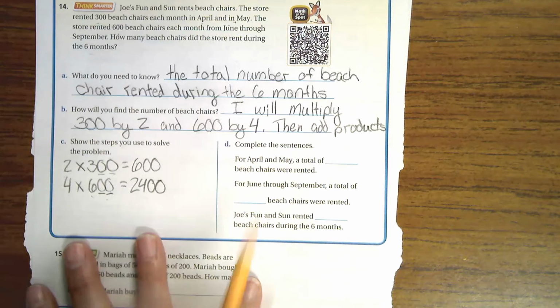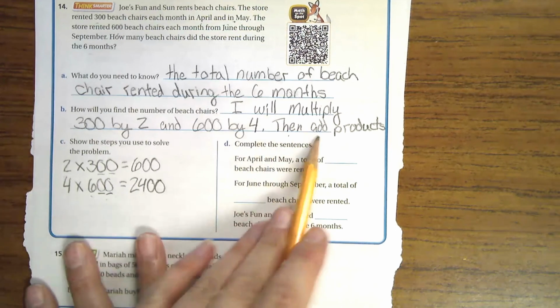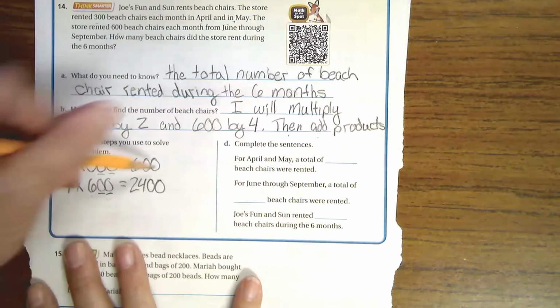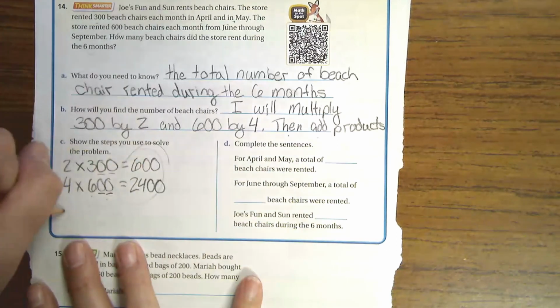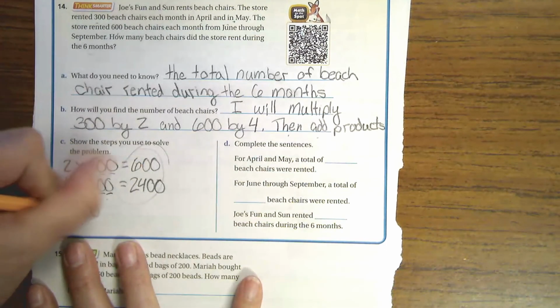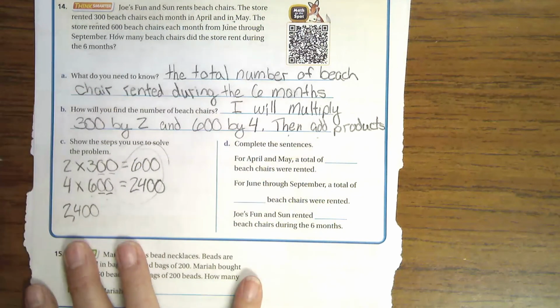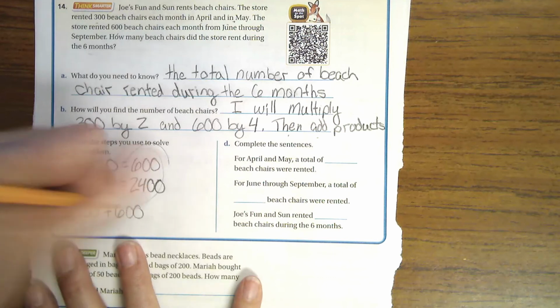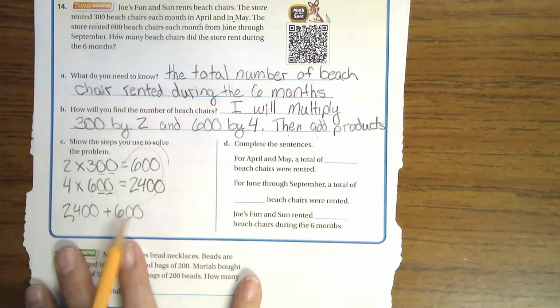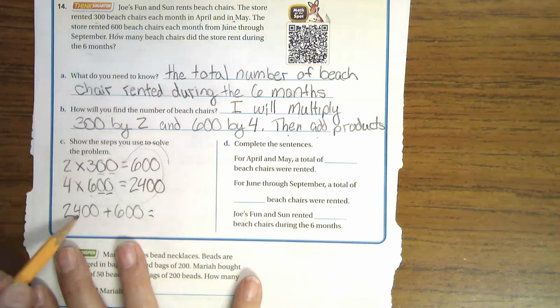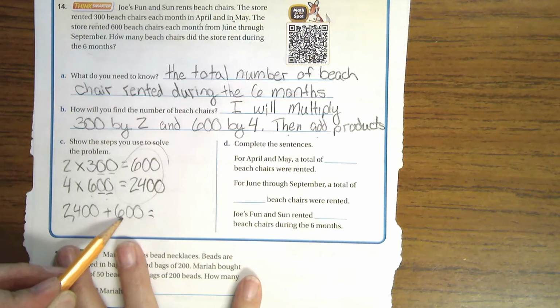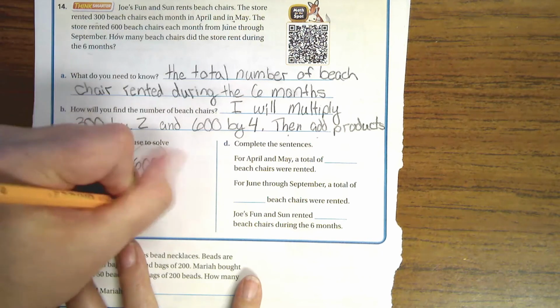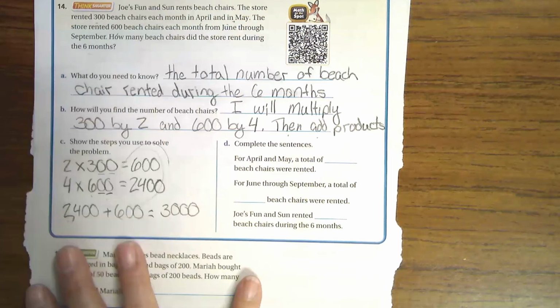What was my next step? Then add products. Okay, well, here's my products. So I'm going to take 2,400, and I'm going to add it to 600. Well, 400 and 600 equals 1,000. 1,000 plus 2,000 equals 3,000.